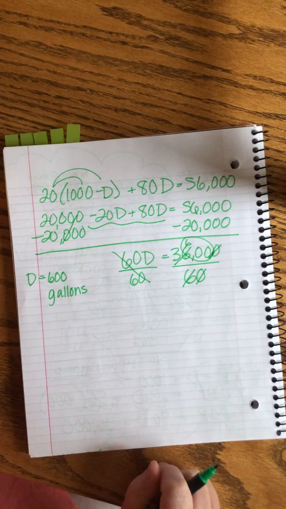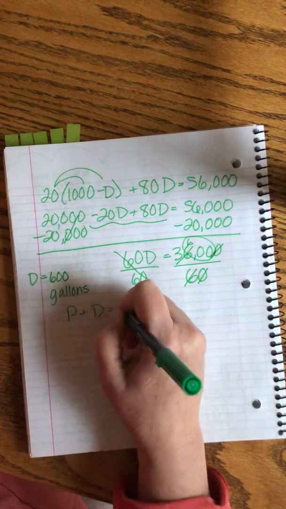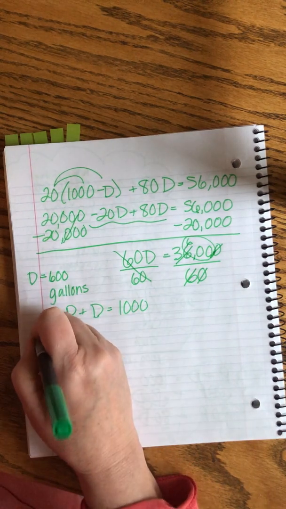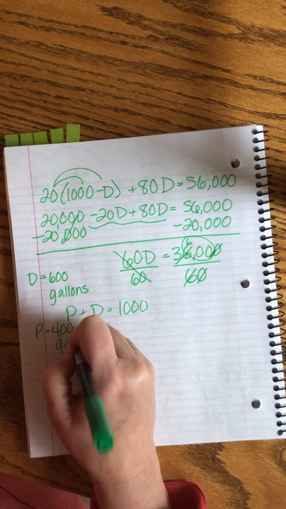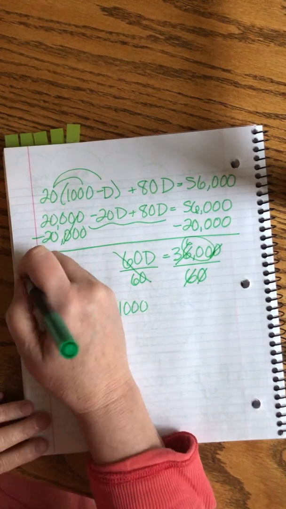Interesting, right? We got it, that's right. And now we go back to the very beginning when we said that P plus D equals 1,000. And that tells us that the amount we poured in has to be 400 gallons. Guess what? That's the right answer.